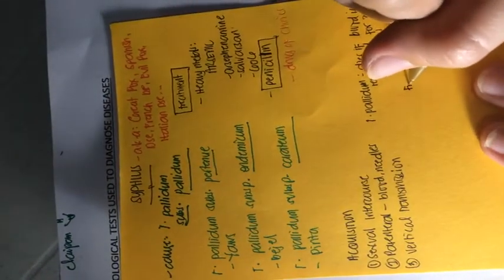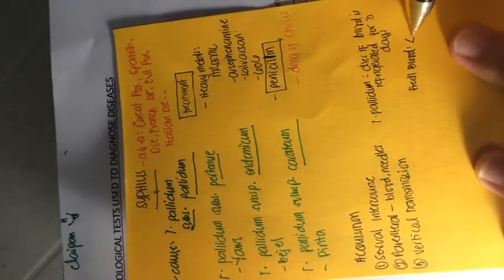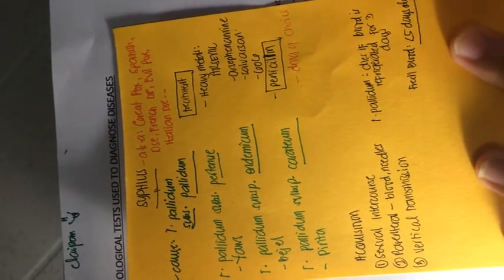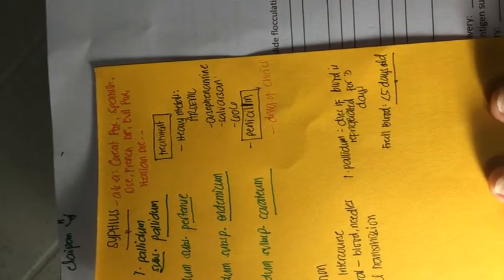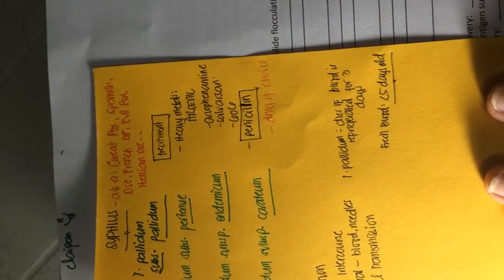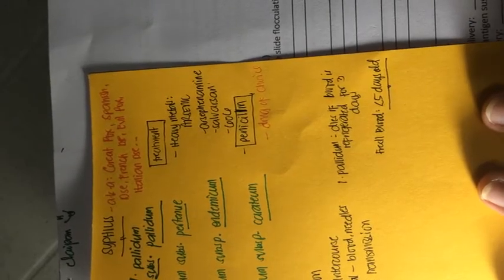When we say fresh blood, it should be less than 5 days old. If I'm not mistaken, this is based on the Philippine Red Cross standards, or in some other cases based on the blood transfusion committee of the hospital, on how they would consider a blood as fresh blood.